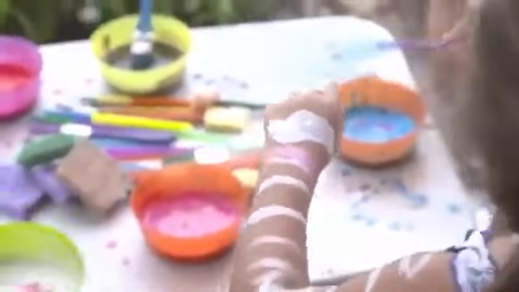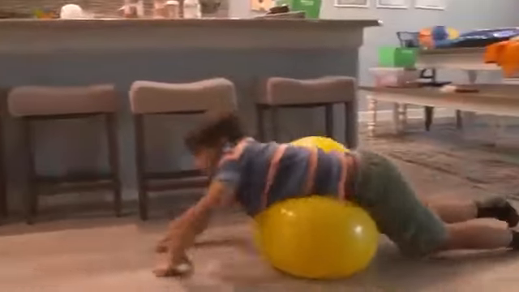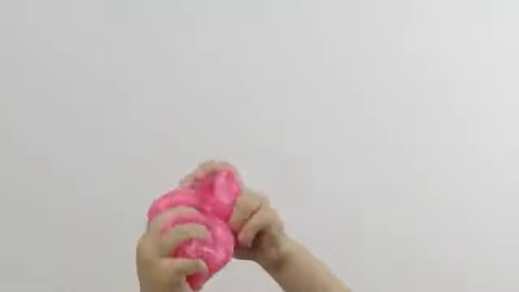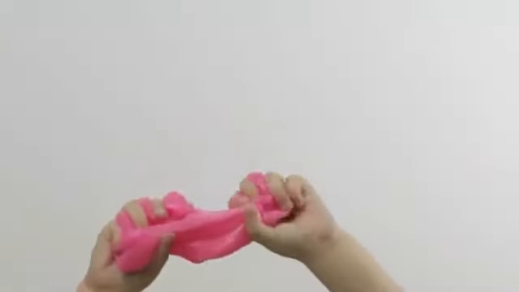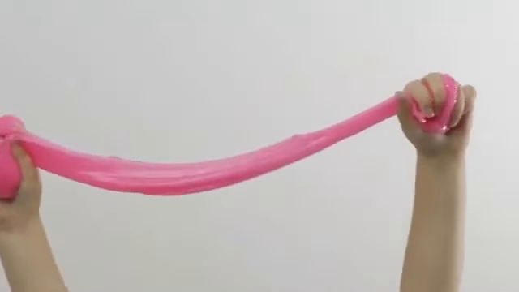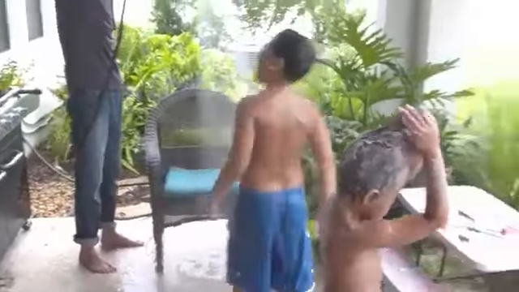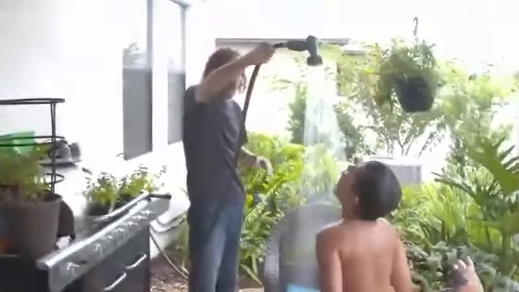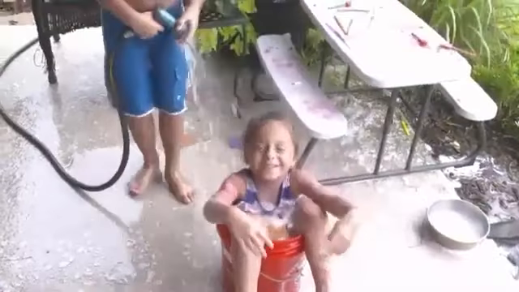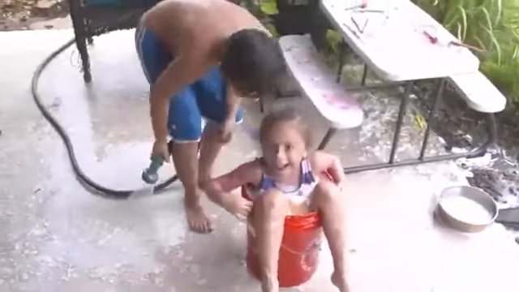We have a bouncy ball that's in the shape of a peanut, which is excellent for vestibular input. My daughter loves tactile input, so she loves to do things like play with slime or Play-Doh or put lotion on her hands. We use water in many different ways. We have a slip and slide, we have a really fun sprinkler, a kiddie pool, and obviously bath time. Whenever a kid is crabby, water is always a great tool to use.